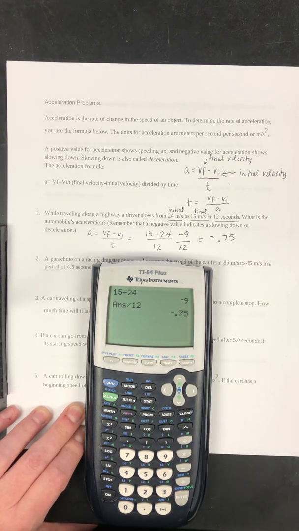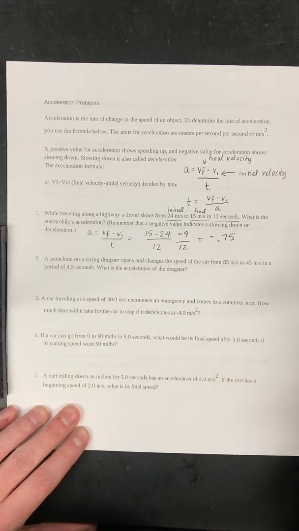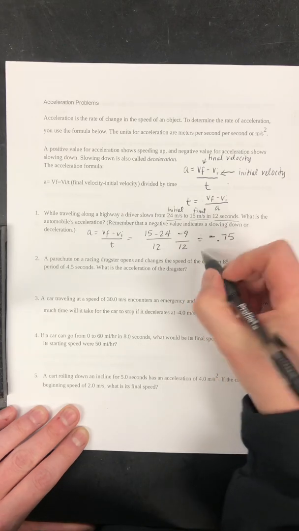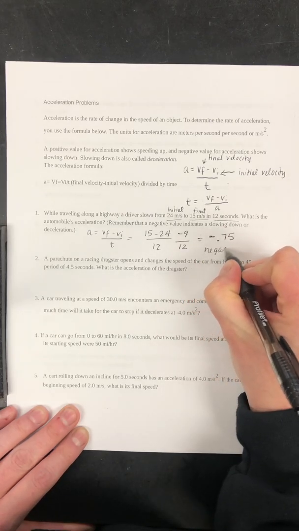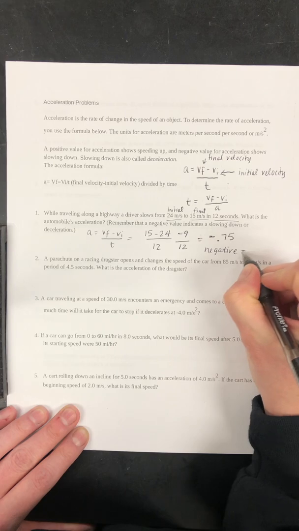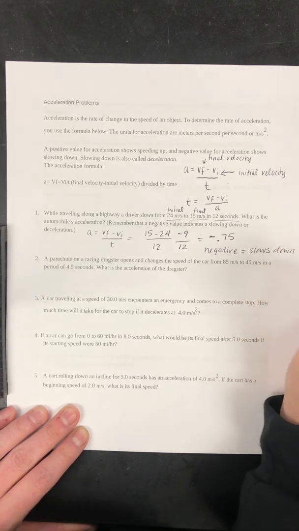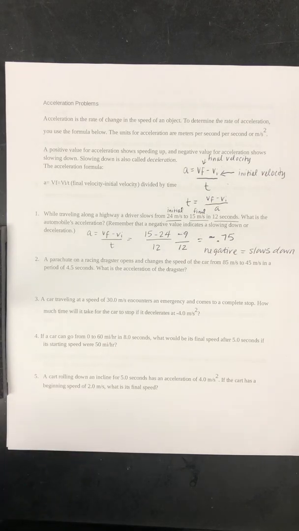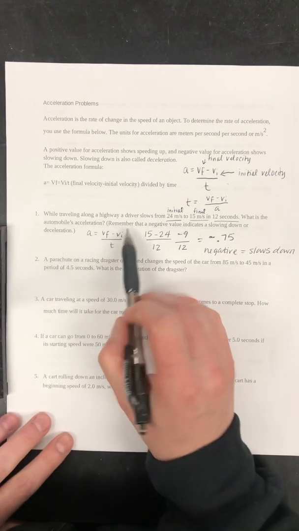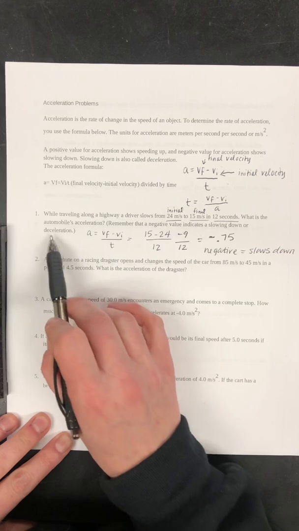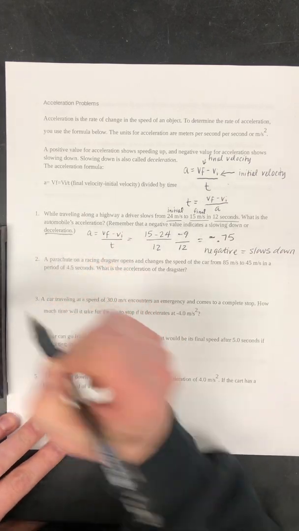Okay, so the negative tells us that it's slowing down. So that is slowing down, or a deceleration. Okay, and it says right here, remember, a negative value indicates slowing down or deceleration.